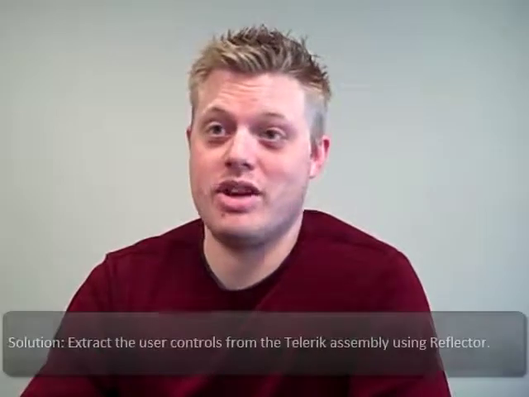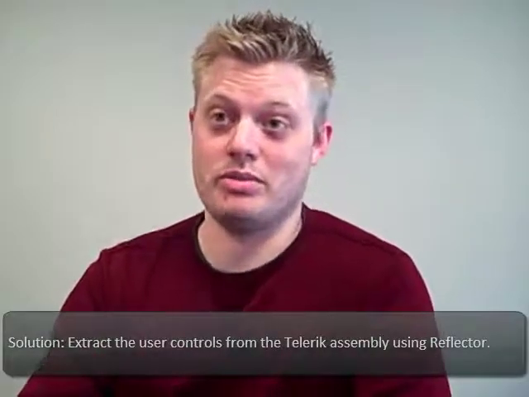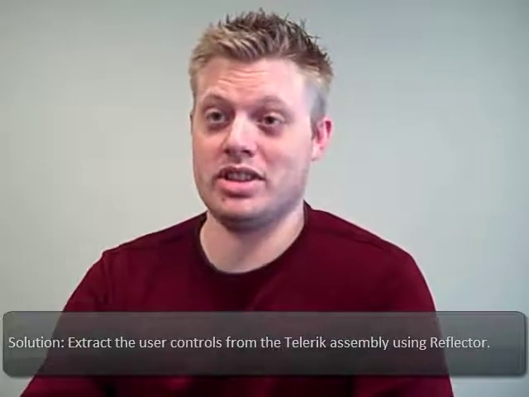and found a couple of forums on Telerik's website that indicated they normally ship a folder full of these user controls along with their package. But Sitecore didn't have that as far as I could tell. So I kept doing some more research and experimenting, and finally I found that I could just extract the user controls from Telerik's assembly using Reflector.